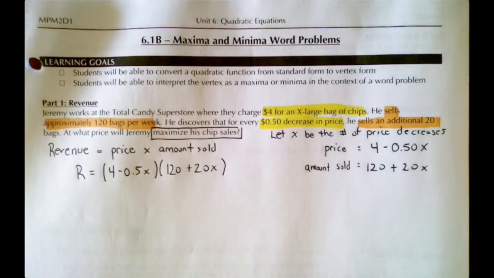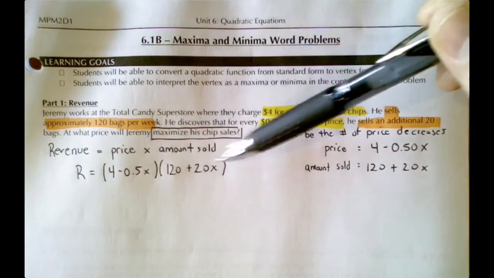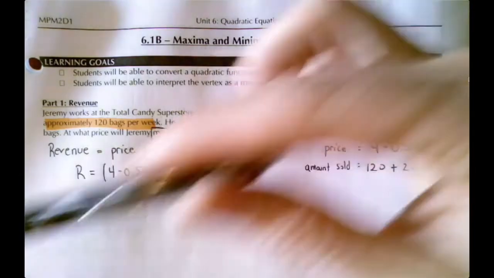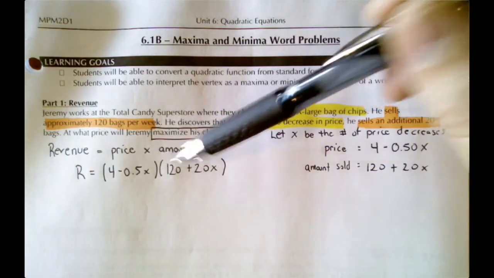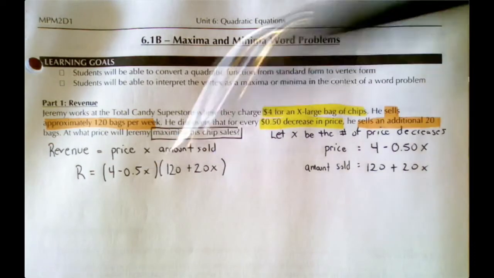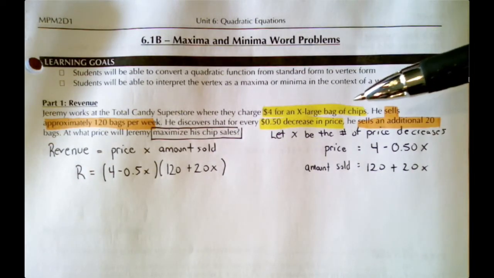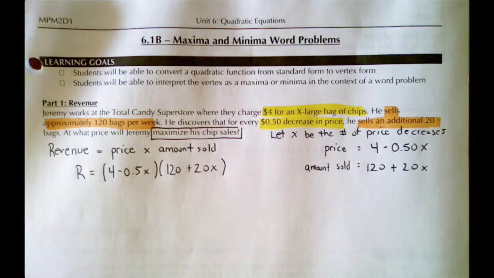And if we take a careful look at this equation, it is a quadratic equation because we have an x and an x. We have 2 x's. And if we FOILed this out, we'd have an x squared term. And since we have bracket times bracket, we're in factored form. So we have a quadratic in factored form. We don't want a quadratic in factored form. We want a quadratic in vertex form. So we need to be able to get to vertex form. And this is where we need to understand how to change forms.